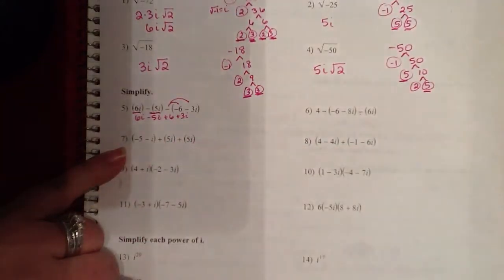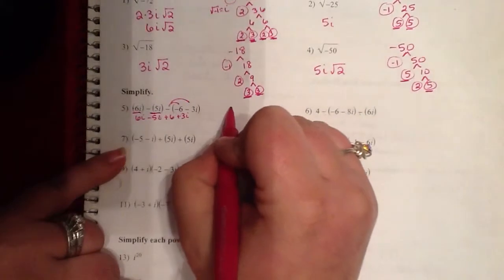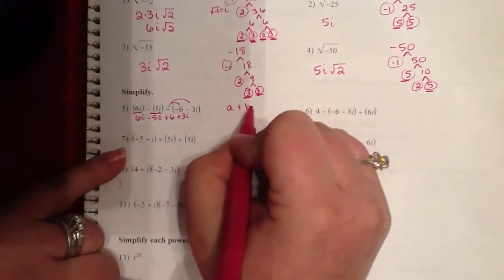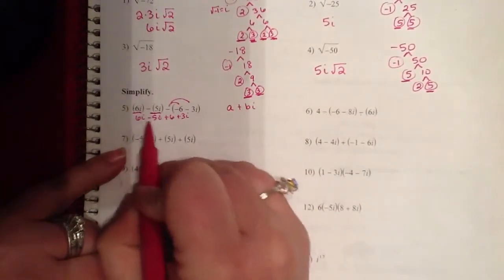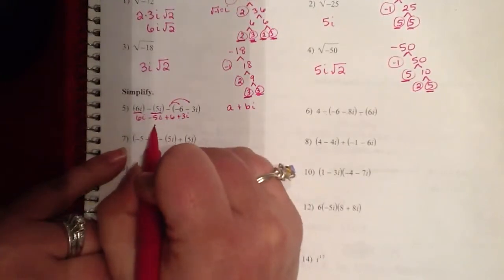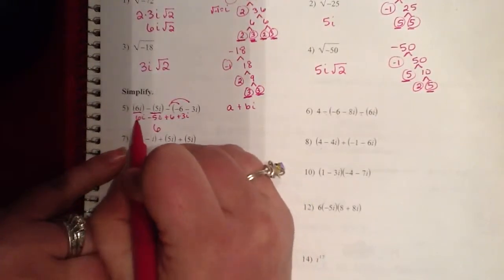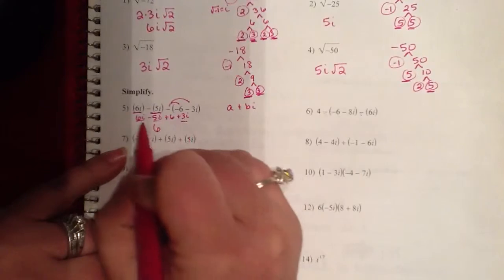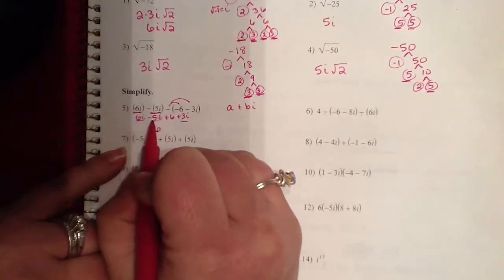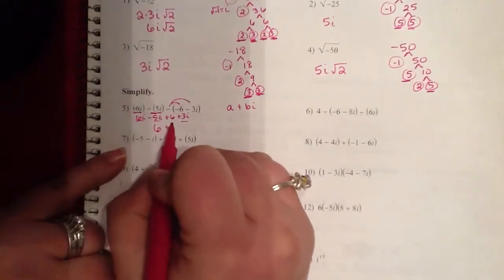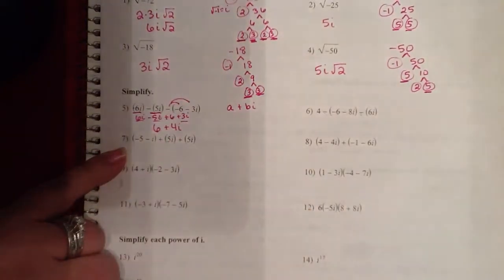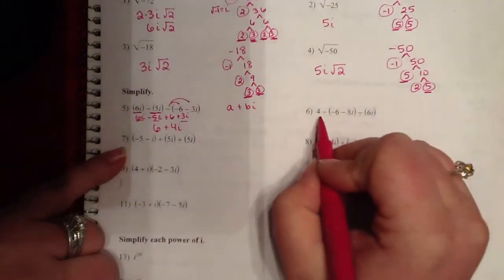Now remember, when you are writing complex numbers, you always want the real number first and the imaginary number second. So when I look at this, the only real number I have is 6, so that's going to go first. And then I have all these imaginary numbers. 6i minus 5i is going to be 1i. 1i plus 3i is going to give me 4i. So 6 plus 4i.